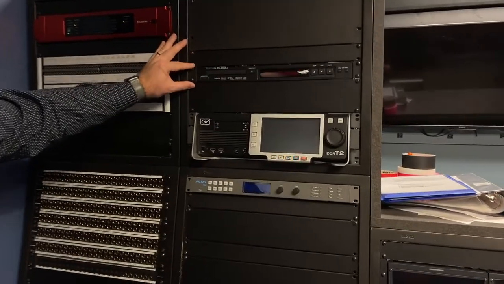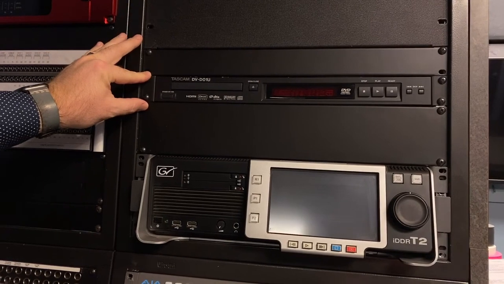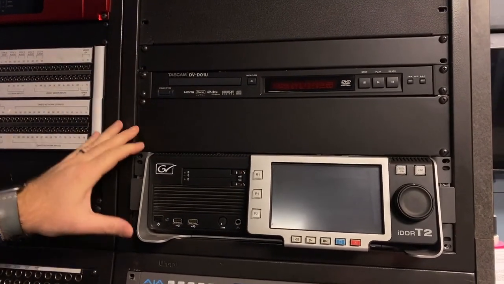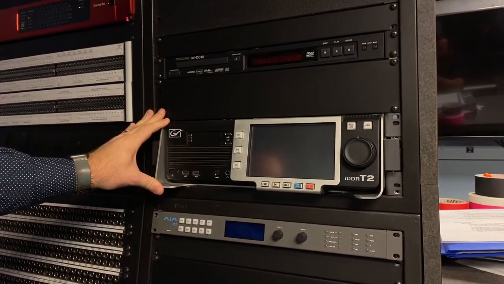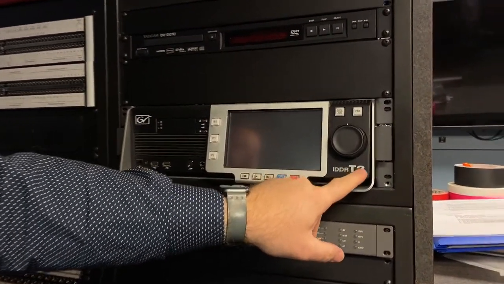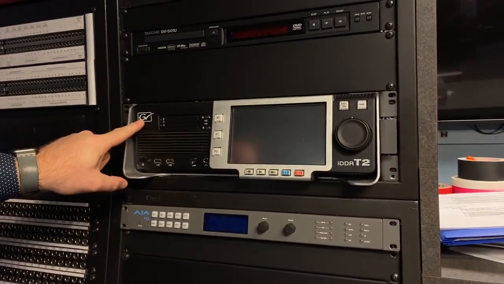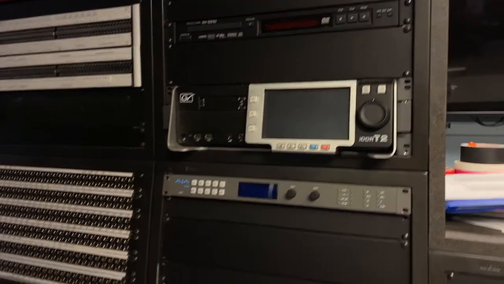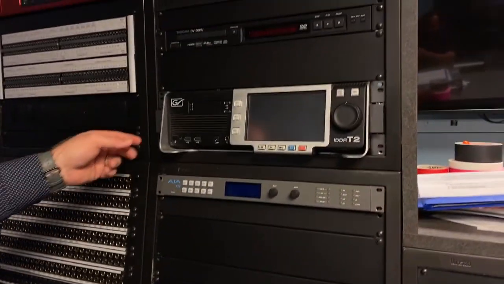we have a DVD player. It's not really going to do us much good. It kind of just hangs out there for fun. And this is an old piece of gear too that just takes up rack space. It is a DDR T2, and this is almost comparable, by Grass Valley, almost comparable to an EVS. However, it doesn't have the server-like features.